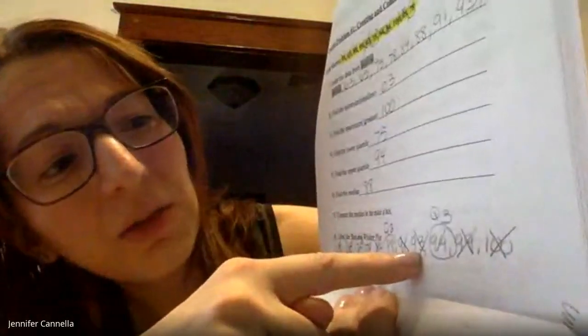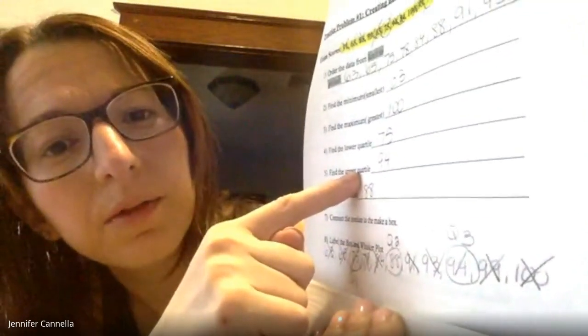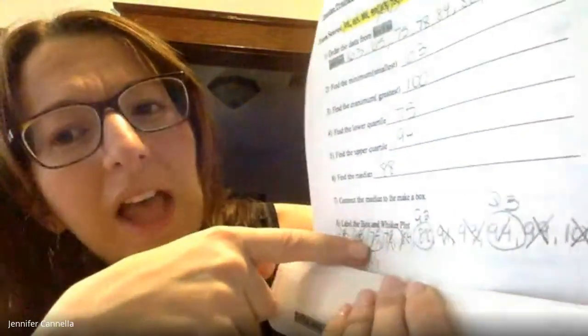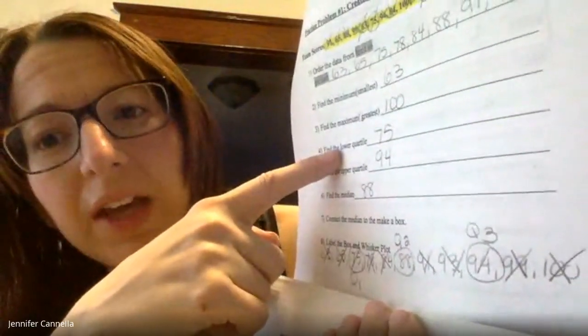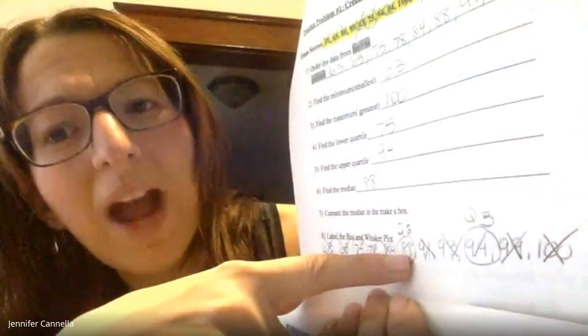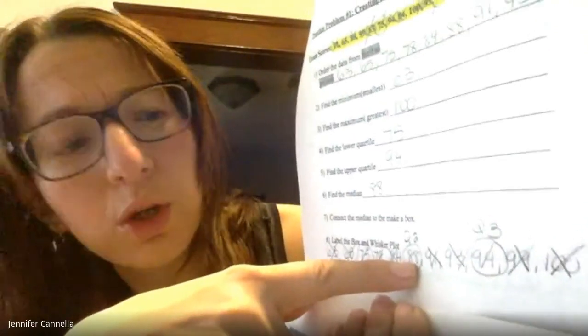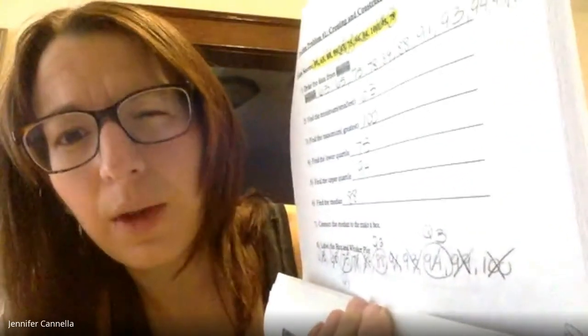91 gets paired with 100. Same thing we've been doing all the last 2 weeks with median. 93 gets paired with 99. Therefore, the middle number is 94, which is my Q3, or my upper quartile. So again, once you get the median, you go to the left to get the lower quartile, and then you go to the right of your median, which is your Q2, to find the Q3, which is the upper quartile. So quartiles are the medians. Think of it that way.